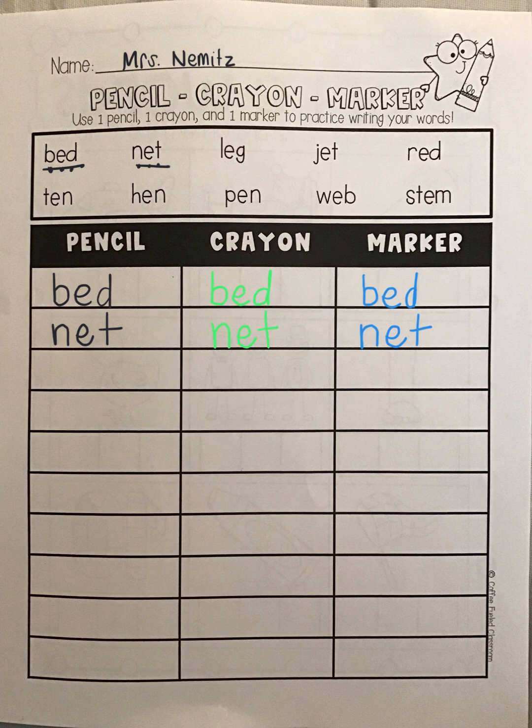Our next word is leg. L-E-G. Leg. With your pencil, please write leg. L-E-G. Leg. With your crayon, please write leg. L-E-G. Leg. With your marker, write leg. L-E-G. Leg.